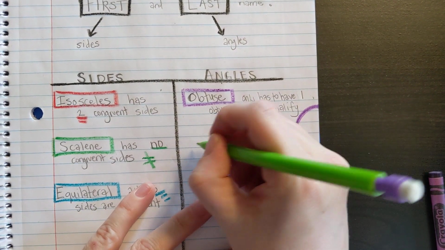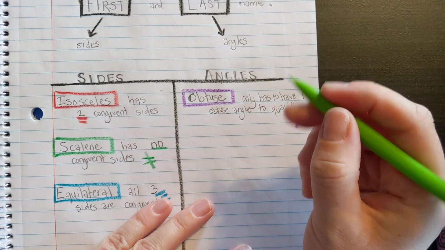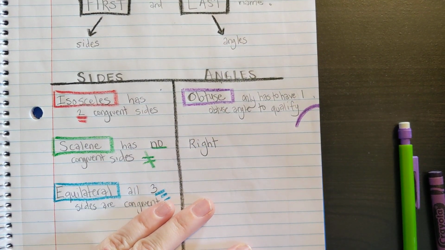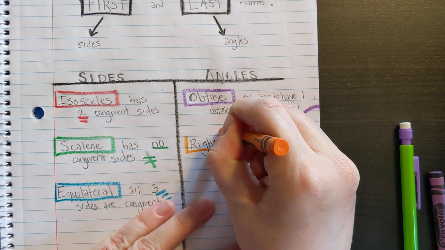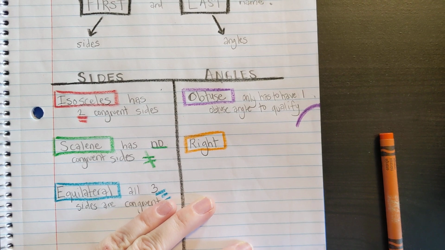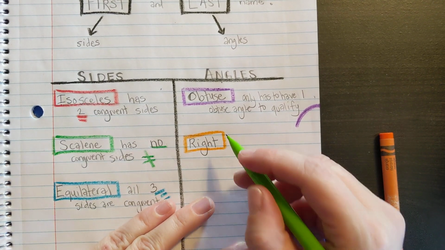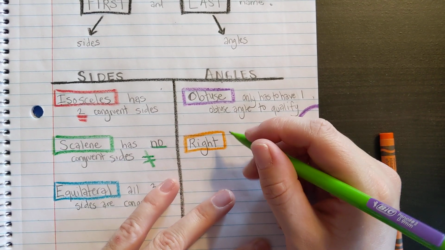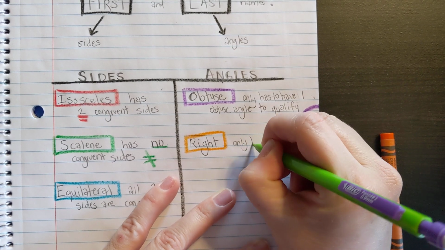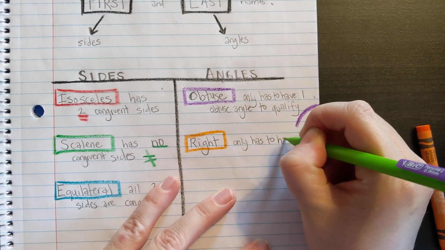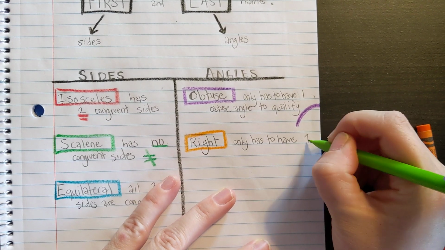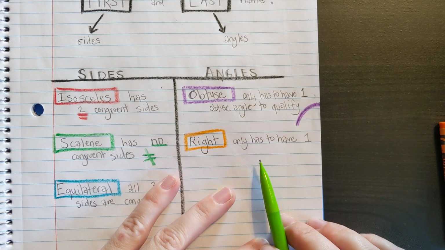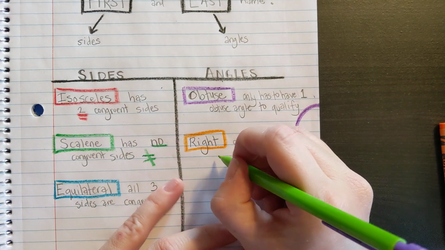The next one is a right triangle. And I think you know something about right triangles. Well, you definitely know something about right angles. We're going to use orange for this one. If you were saying at home or to yourself that it is 90 degrees, you're right. If a triangle has at least one right angle, it classifies as a right triangle. Remember, it can't have more than one anyway, because if it had more than one, it would be over 180 degrees, and we just said that it can't be. So it only has to have one right angle to qualify.